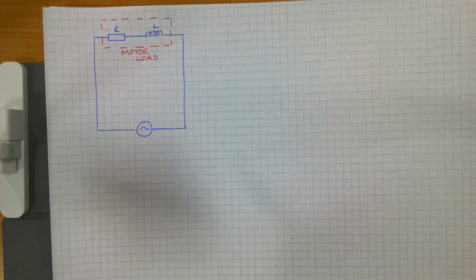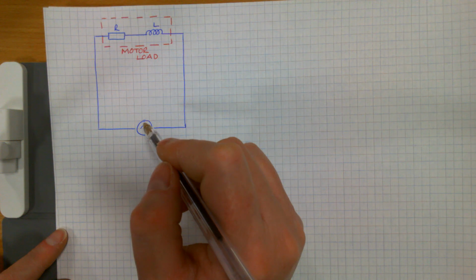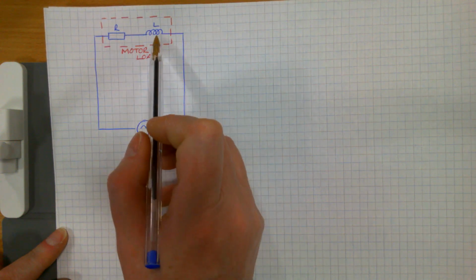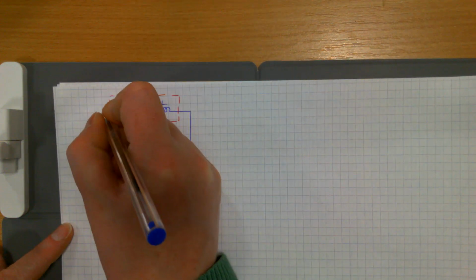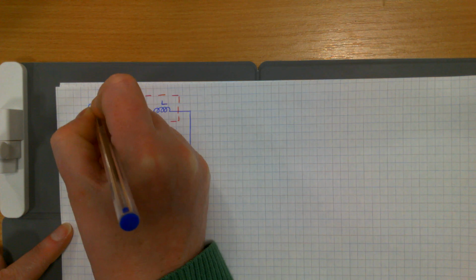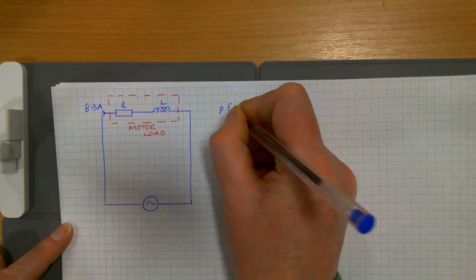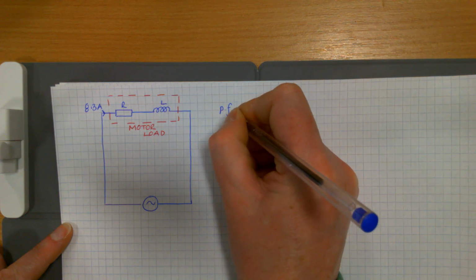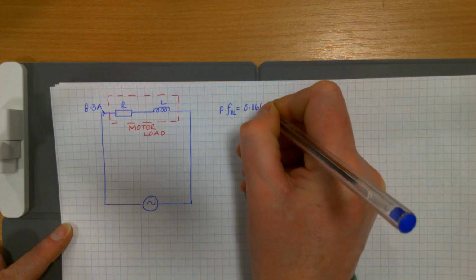Okay, so for this first question, they're talking about this single phase motor that takes 8.3 amps. So this would really be your circuit diagram for this single phase AC motor load. You've got your RL load, and that's your motor, and that is taking 8.3 amps. And the power factor of that RL load is 0.866.